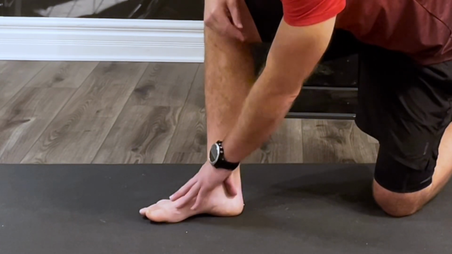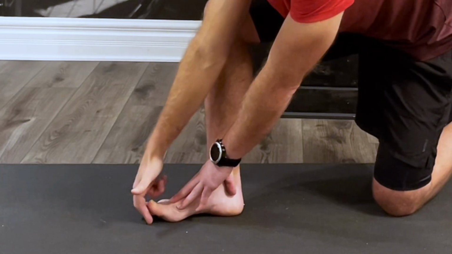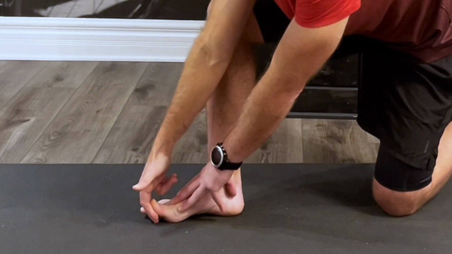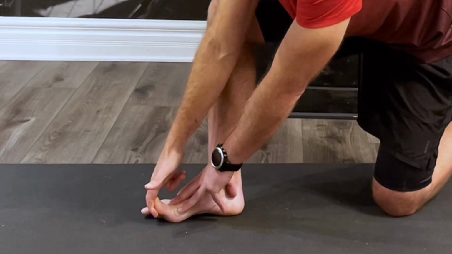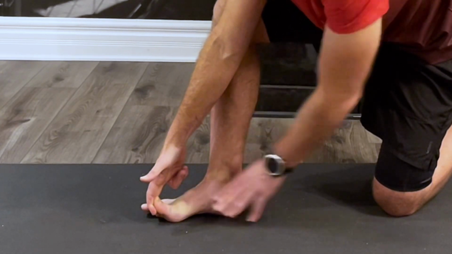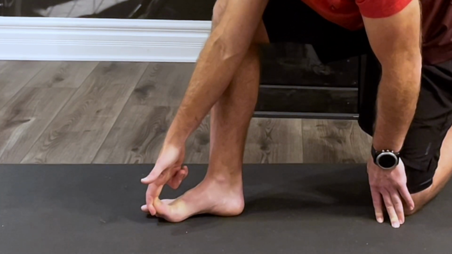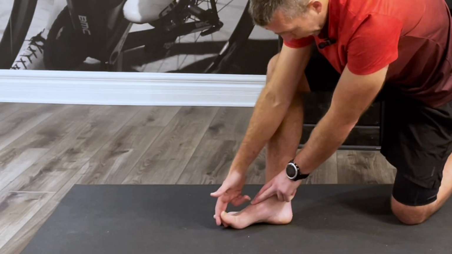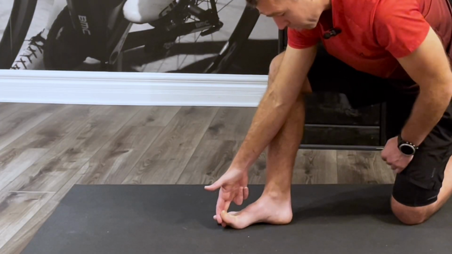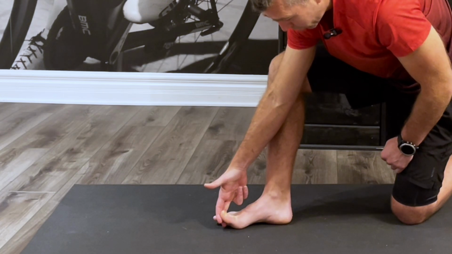So like I said, we can just slightly press down with our top hand, and then I'm just pulling back on that toe, pulling back until I just feel a little bit of a stretch through the plantar aspect of the foot. Now remember, from an anatomy standpoint, there's going to be multiple structures that may limit this motion of the toe.